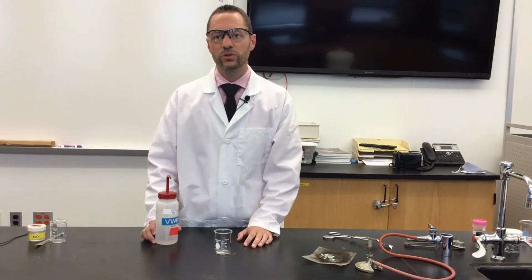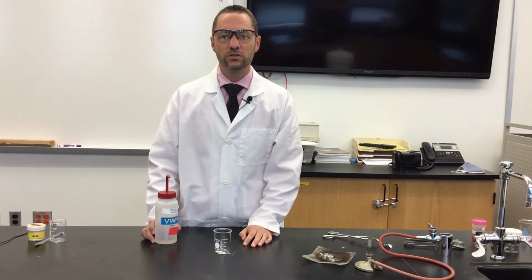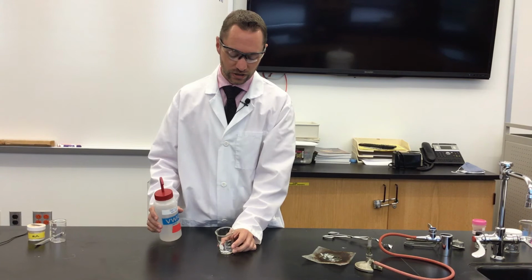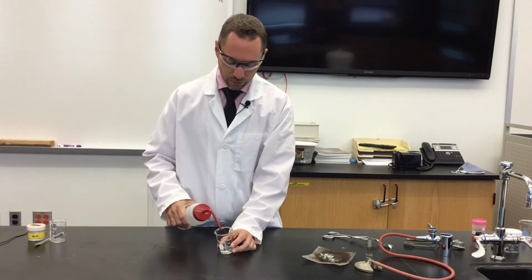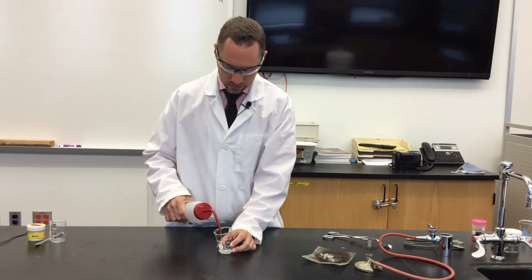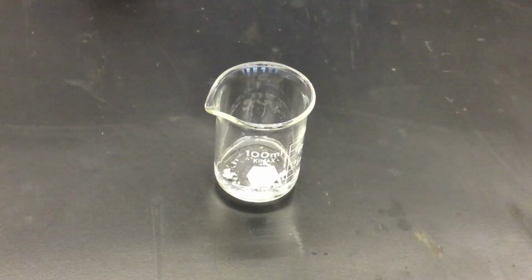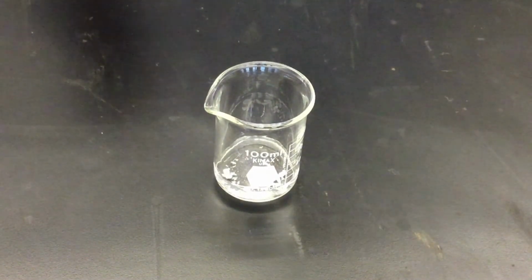Now let's test the reactivity of the product formed from the magnesium reacting with the oxygen in the air. We're going to add some water. Now let's add the phenolphthalein.